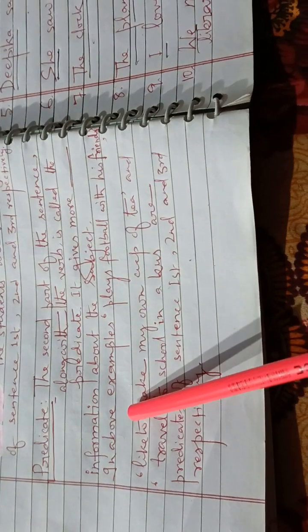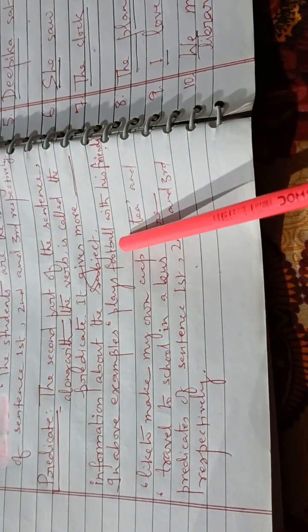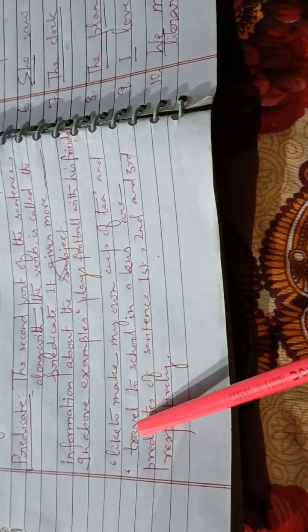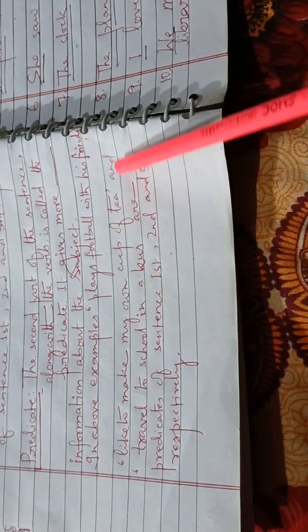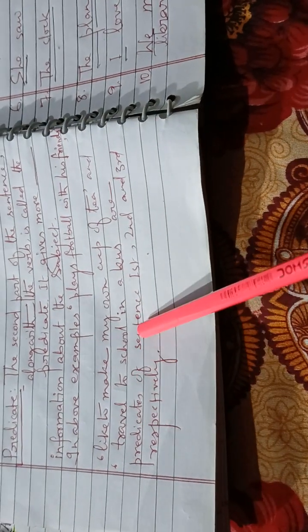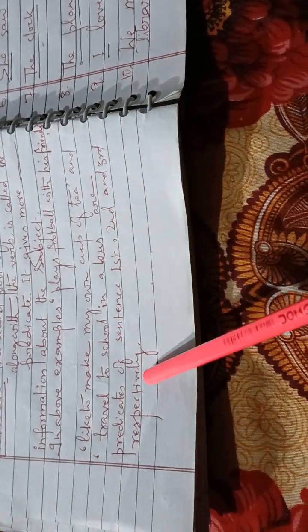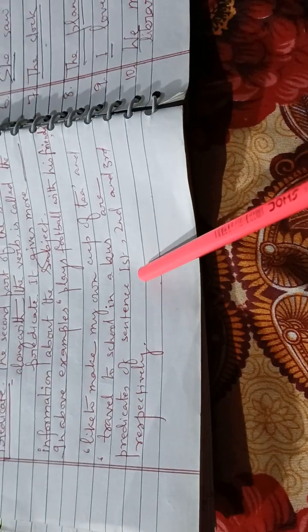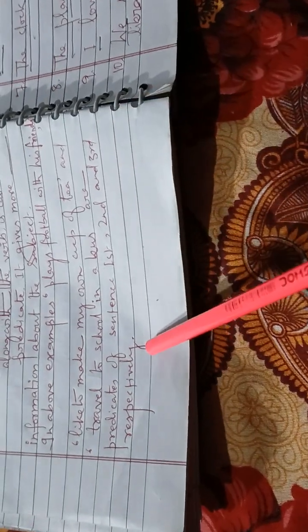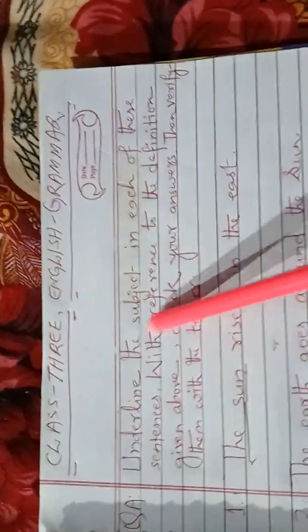It gives more information about the subject. In the above examples, plays football with his friends, like to make my own cup of tea, and travel to school in a bus are predicates of sentences first, second, and third, respectively. Now we will learn more about this concept with the help of question answer mode. Let us participate in it.